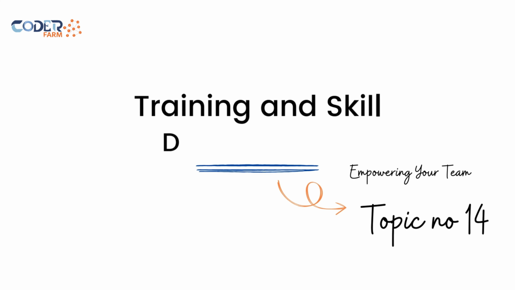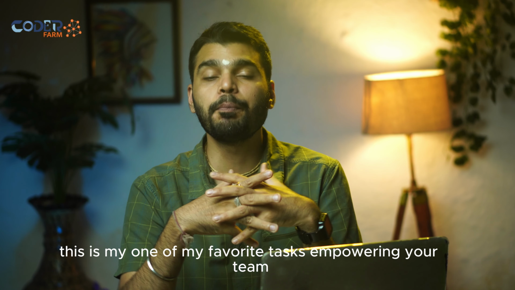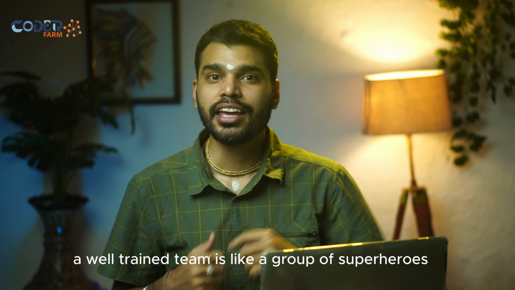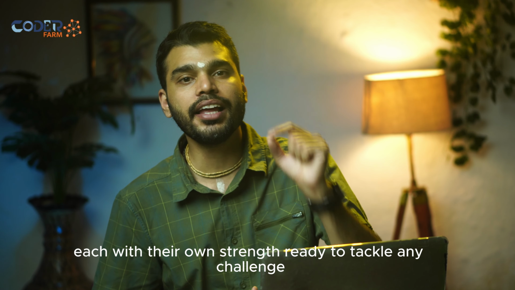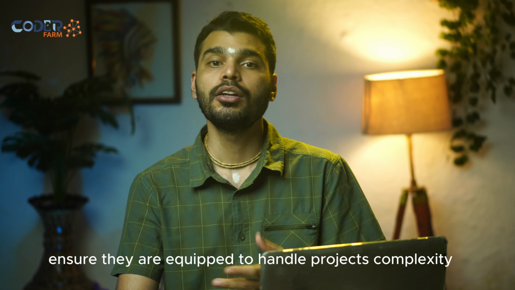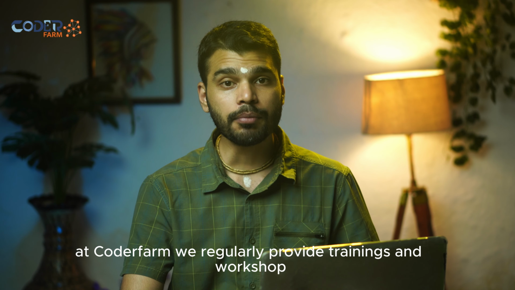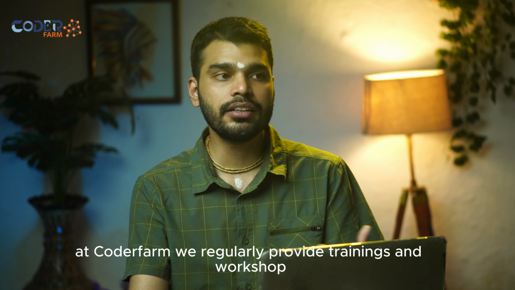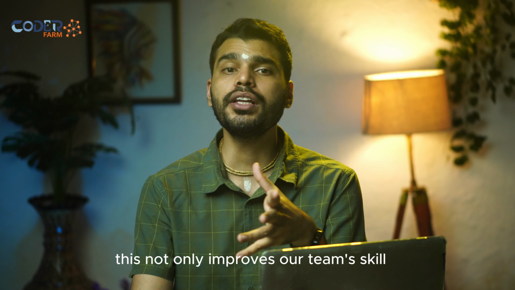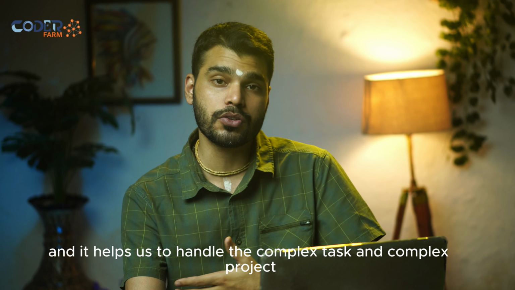Training and skill development. This is one of my favorite topics. Empowering your team. A well-trained team is like a group of superheroes, each with their own strength, ready to tackle any challenge. Investing in your team's skills ensures they are equipped to handle the project's complexity. At CoderFarm, we regularly provide trainings and workshops, especially when we are working on new technology. This not only improves our team's skills but boosts their confidence, and it helps us to handle complex tasks and complex projects.